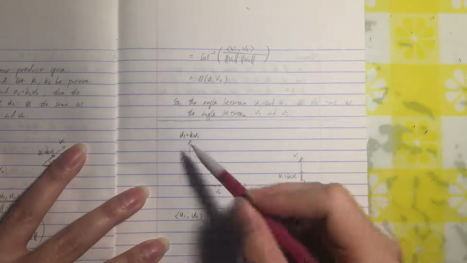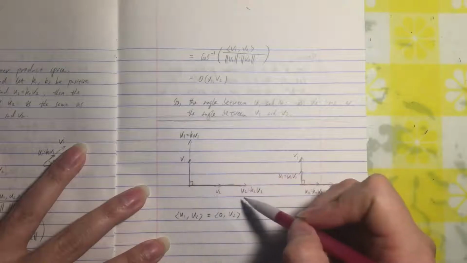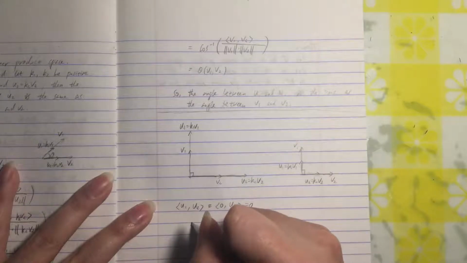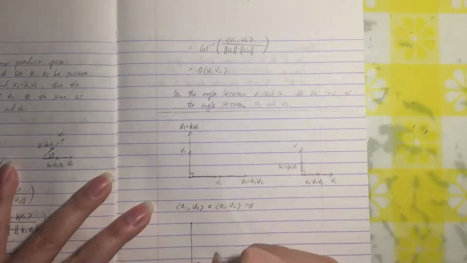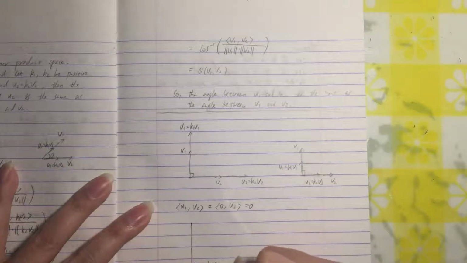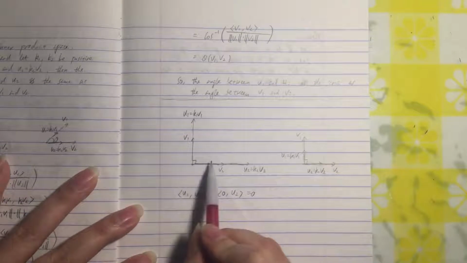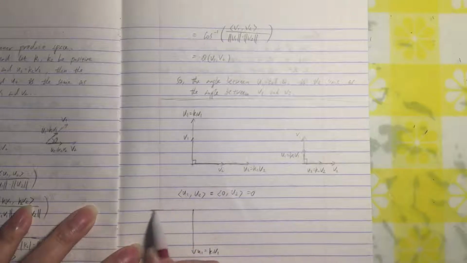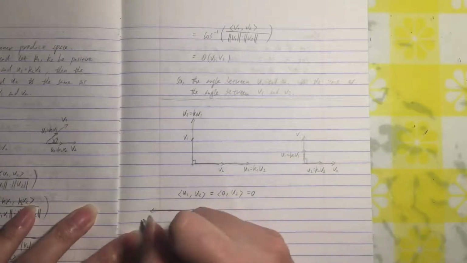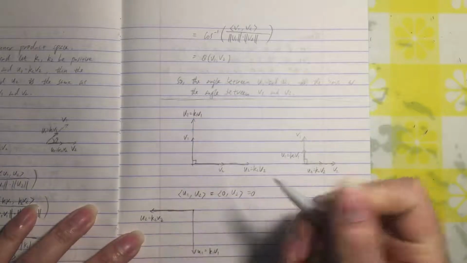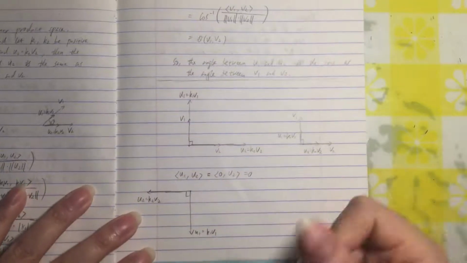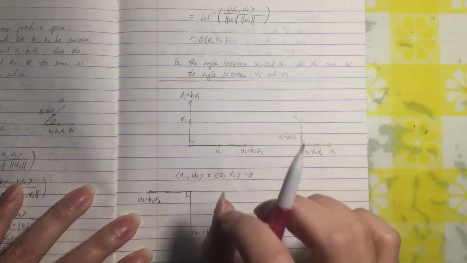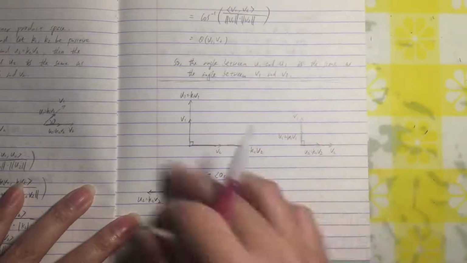And if k1, k2 are negative, then u1, u2 will point in the opposite direction as v1, v2. Since v1 points upward, if k1 is negative, then u1 will point downward. Similarly, since v2 points to the right, if k2 is negative, u2 will point to the left. They are still orthogonal. So we can see that for orthogonality, this fact is also true when k is 0 or negative. So based on this, we have the following theorem.